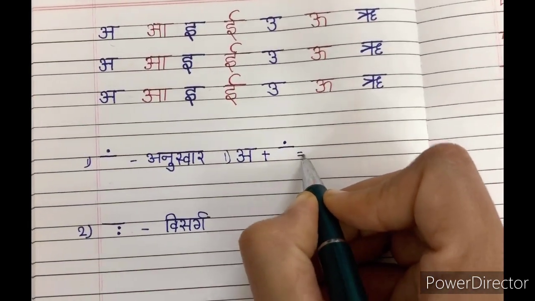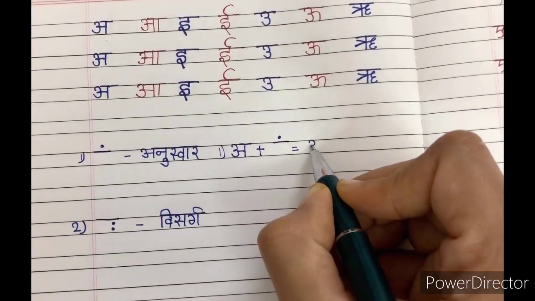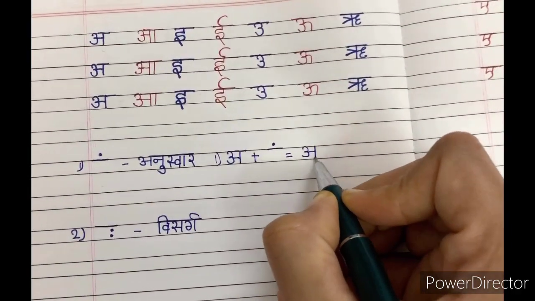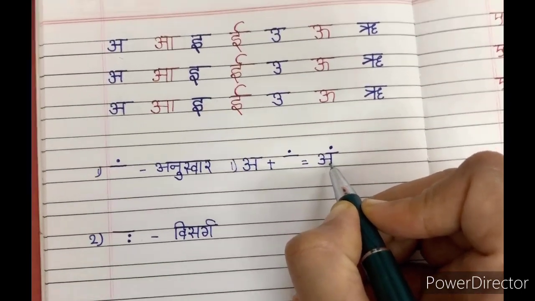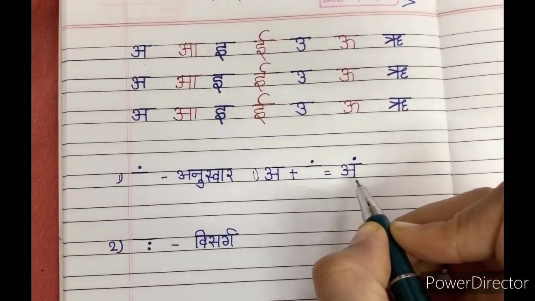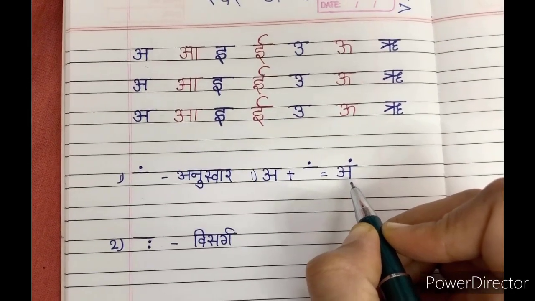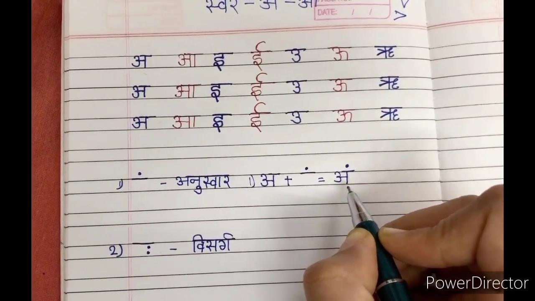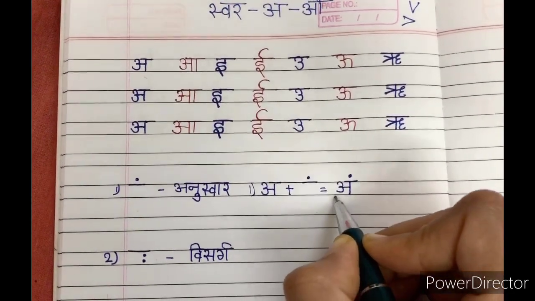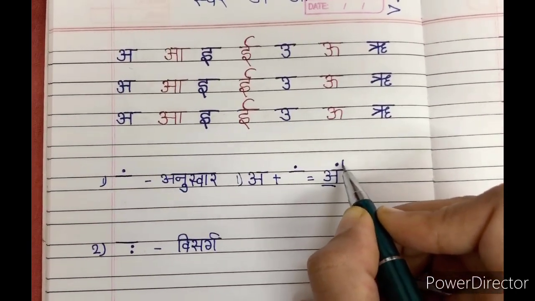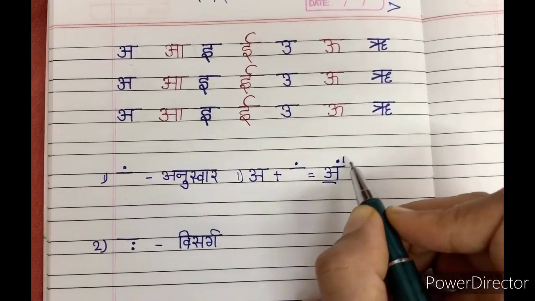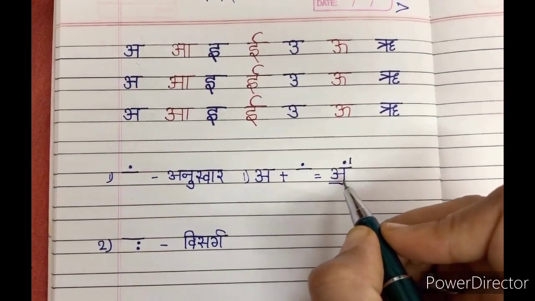Okay, is equal to, now first write A and give that anuswar sign on the top of this letter A. Now this letter is. Repeat after me. So first we pronounced A and then we pronounced anuswar. Repeat again.